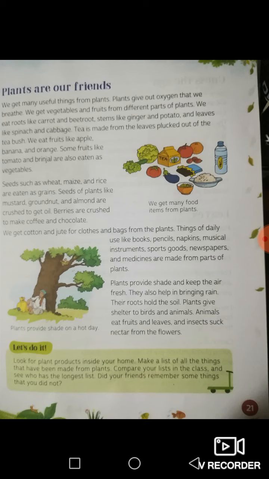We get many useful things from plants. Plants give out oxygen that we breathe. We get vegetables and fruits from different parts of plants. We eat roots like carrot and beetroot, stems like ginger and potato, and leaves like spinach and cabbage. Tea is made from the leaves picked out from the tea bush. We eat fruits like apple, banana, and orange. Some fruits like tomato and brinjal are also eaten as vegetables.